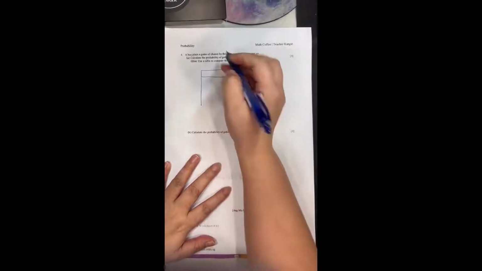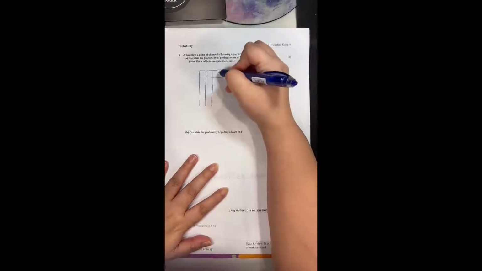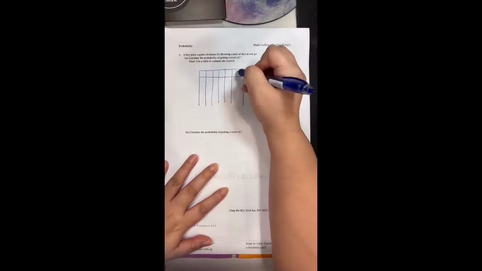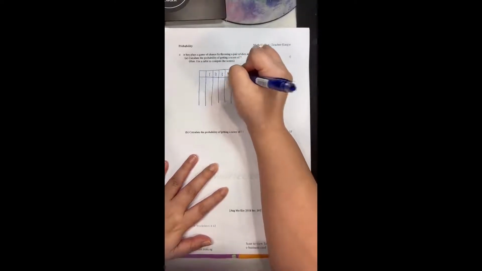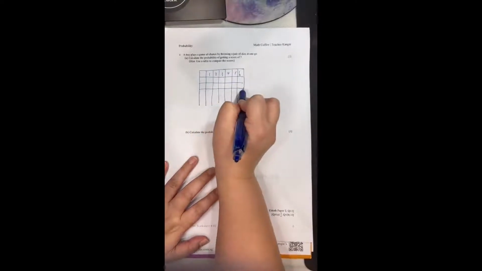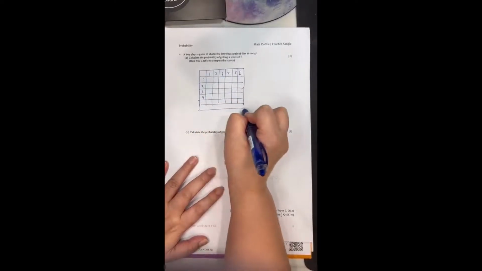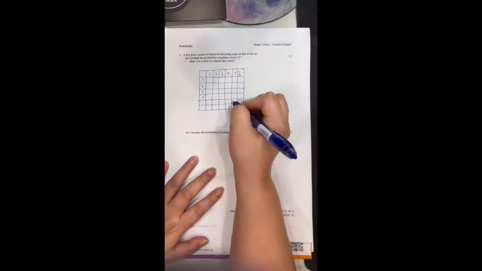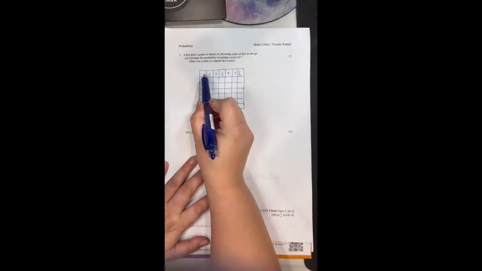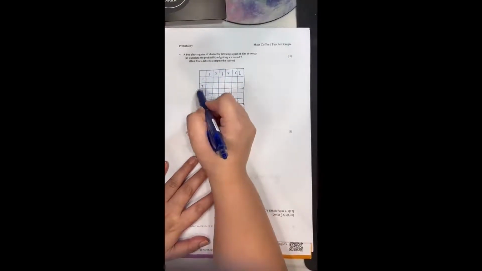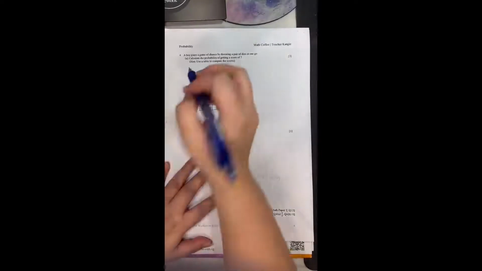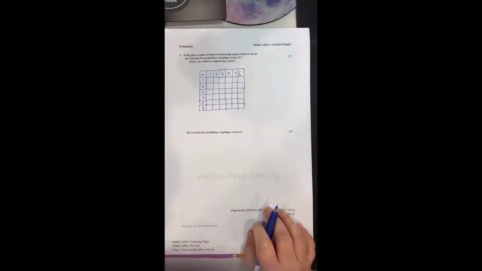Okay, so I will need 1, 2, 3, 4, 5, 6. And I also need 6 rows: 1, 2, 3, 4, 5, and 6. And in the corner here, usually I will put whether you are going to multiply or add. In this case, because I want to compute the total score, it is add. This is plus. I'm going to use another color so that you can see better. Where's my black pen? Okay, let's find out what the score is.